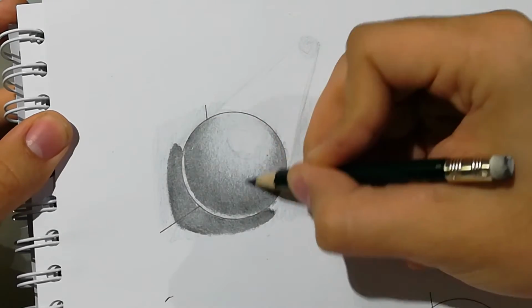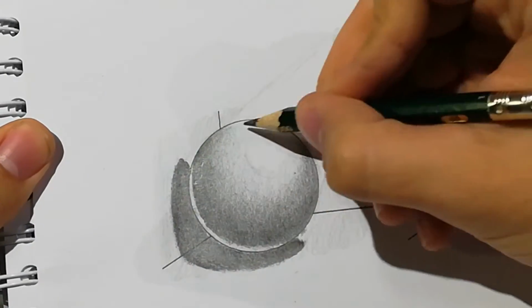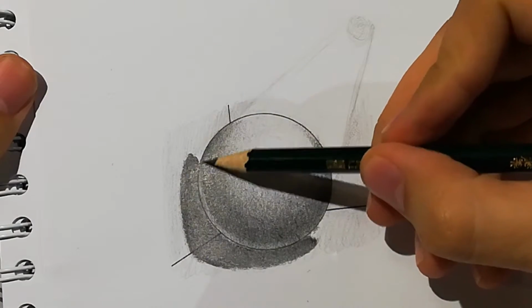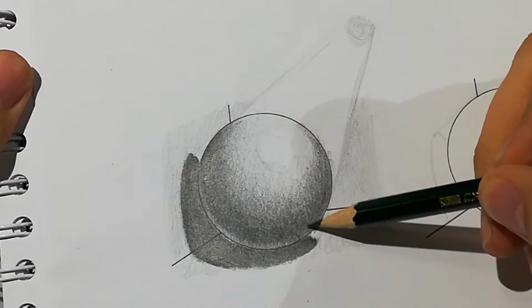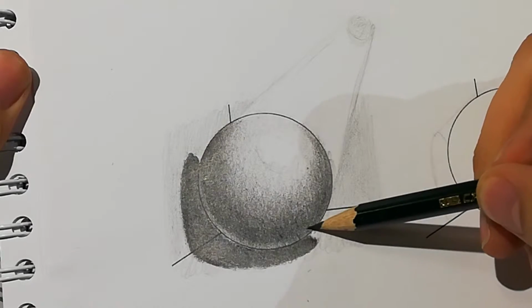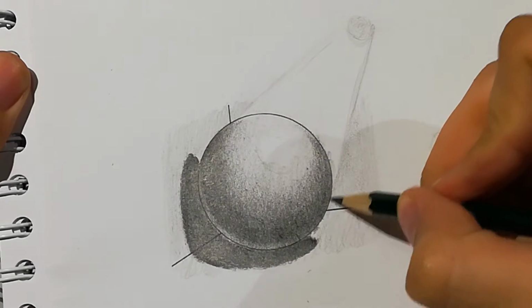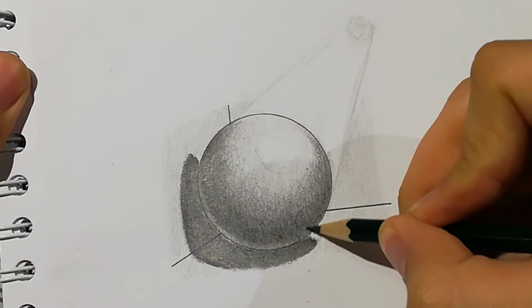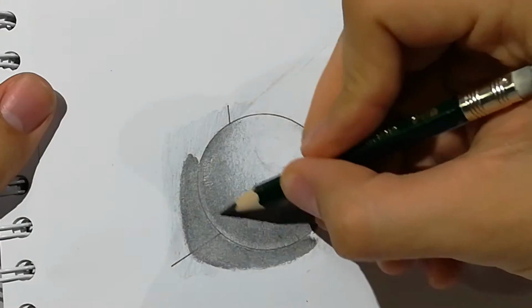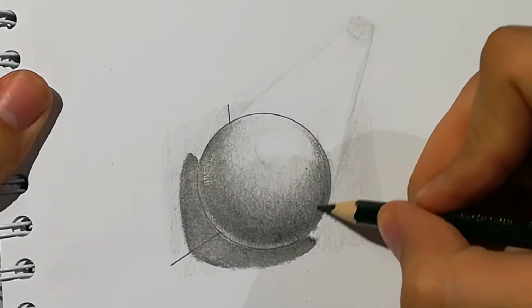Light jumps and hits the lower part of the object. We are left with a not so strong light. This light is not direct but reflected. In other words, it is a dim light. It will help us highlight the contour of the figure among the shadows. This is how we can join the shadows with the dim light.